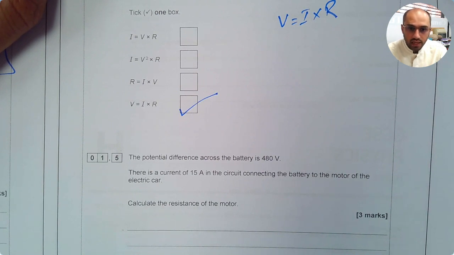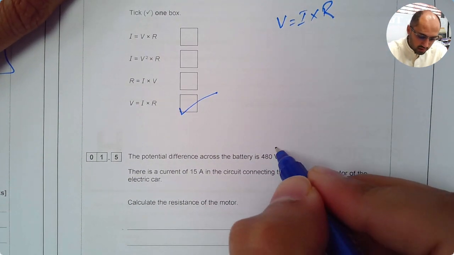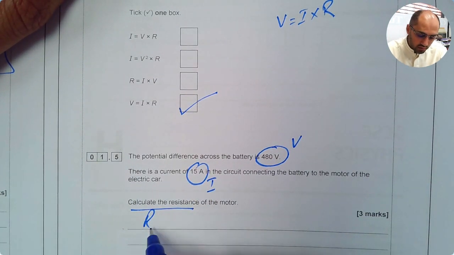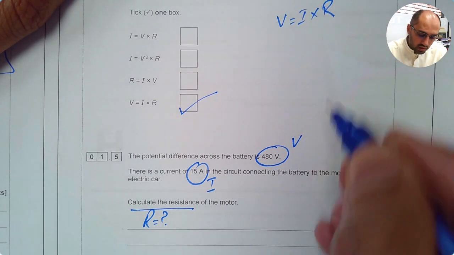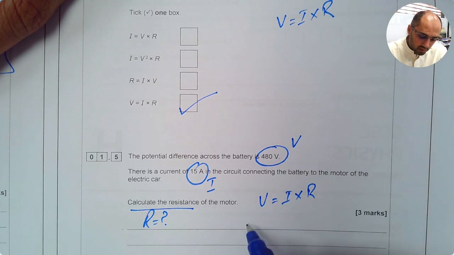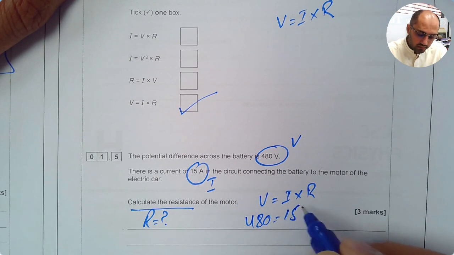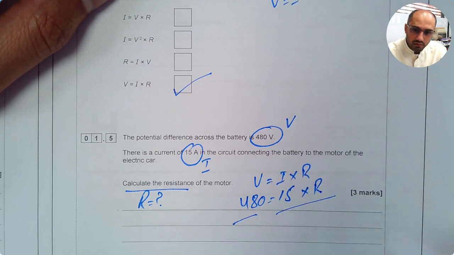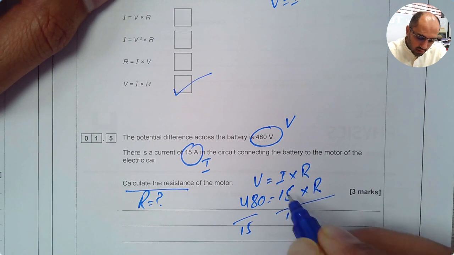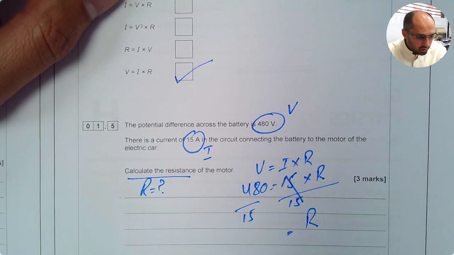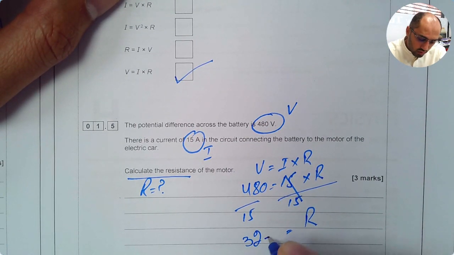Next part says the potential difference across the battery is 480 volt. There's a current of 15 amps in the circuit connecting the battery to the motor of the electric car. Again, identify this is the value of V, this is the value of I. The question says calculate the value of R. All you have to do is rewrite that equation and substitute values. So instead of V, I'll write down 480. For I, I'll write down 15. R has no value at the moment. I need to calculate it. Now to get rid of 15 from the right side, I'll divide both sides by 15. This will cancel out. I'm left with R only on the right side. If you divide 480 by 15, you'll end up with an answer, and that will be 32 ohms.